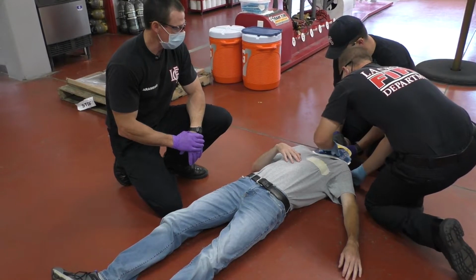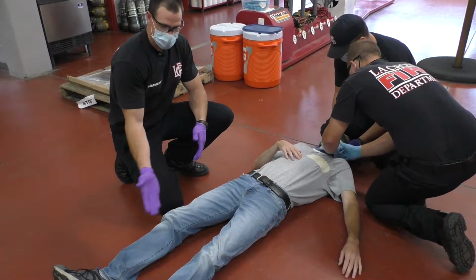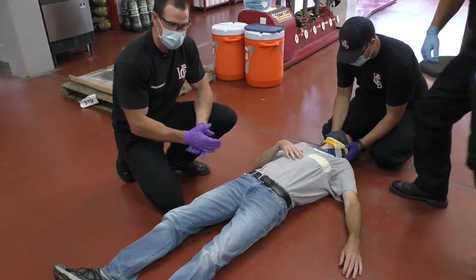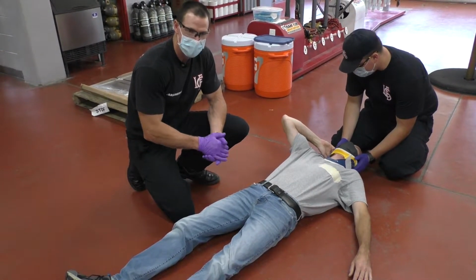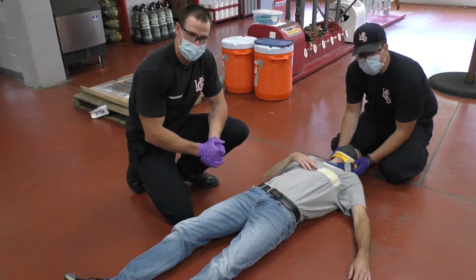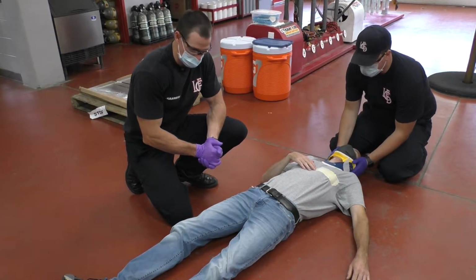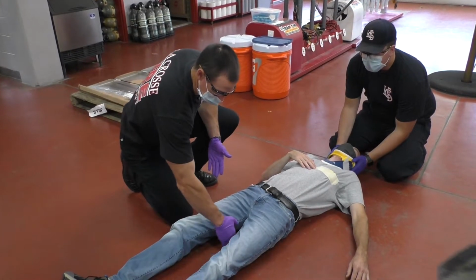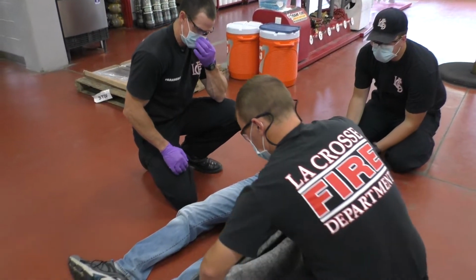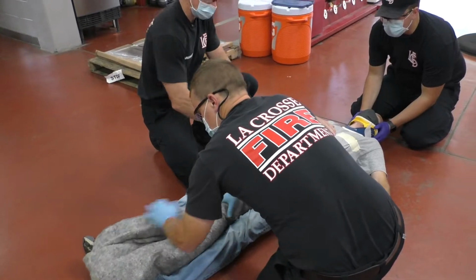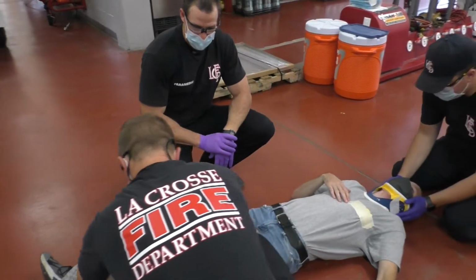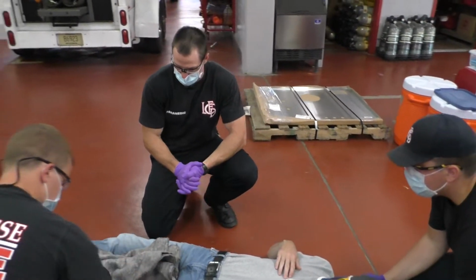need to do. Now prior to moving to this patient, there are some things that we can do for a hip injury to minimize pain, to minimize movement. So I'm going to have Firefighter Lindahl place what we call a well splint. A well splint is a splint that will actually just fill this gap between the patient's legs. We'll tie their legs together. This will immobilize the lower extremities, further immobilize the hip, and create less pain when we have to move the patient.